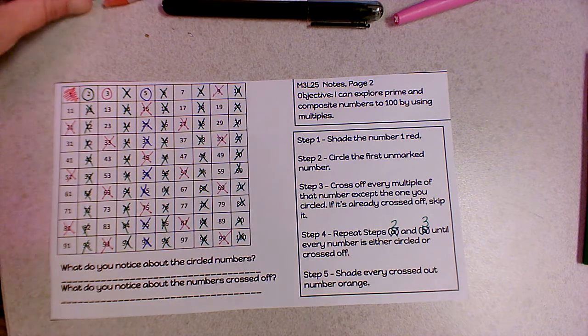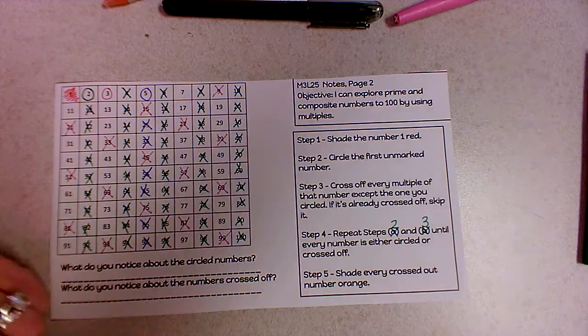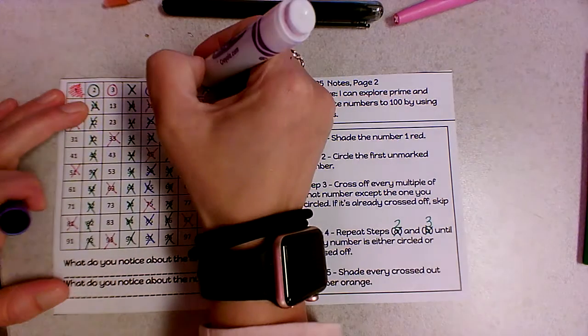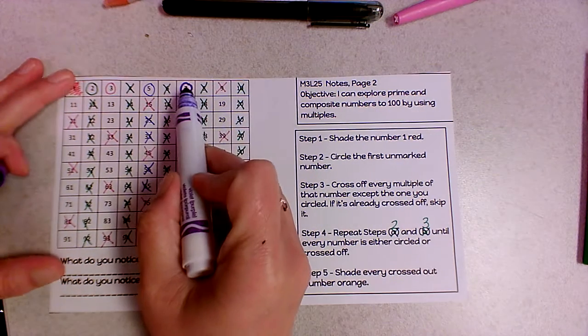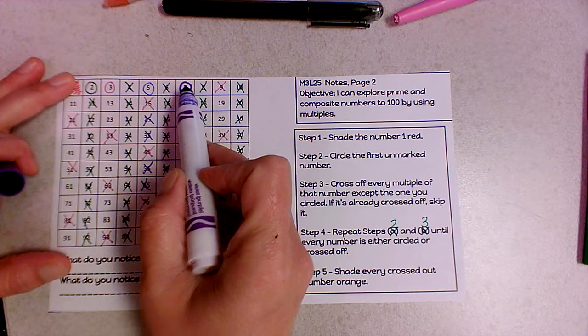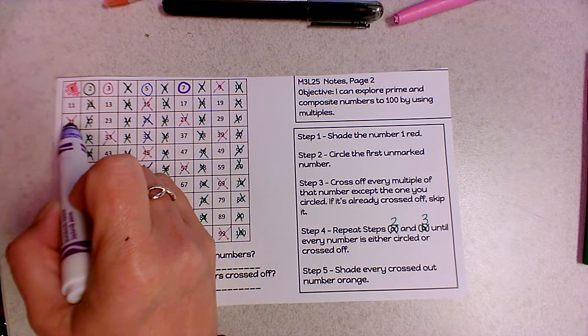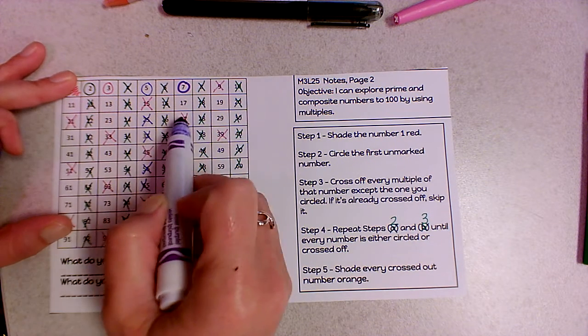All right, I think I'm going to do a purple. Okay. So my next number is 7. So I've got 7. 7 times 1 is 7. 7 times 2 is 14. Okay. It would be 21. Or I could also go 1, 2, 3, 4, 5, 6, 7.